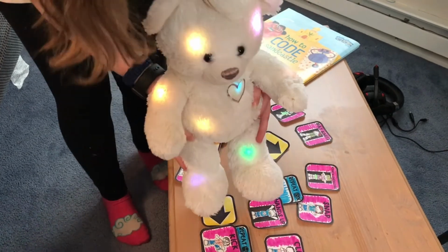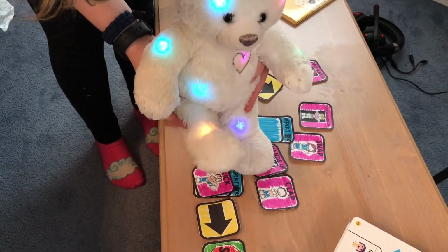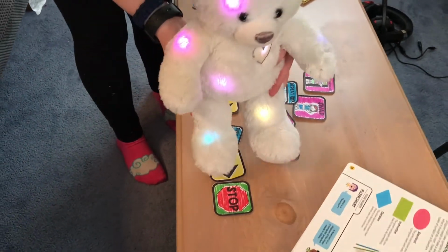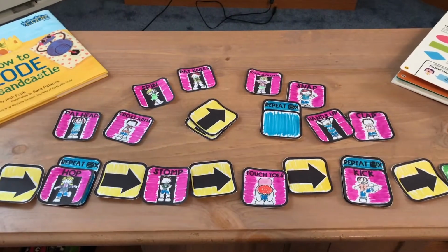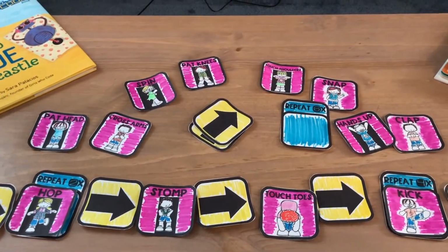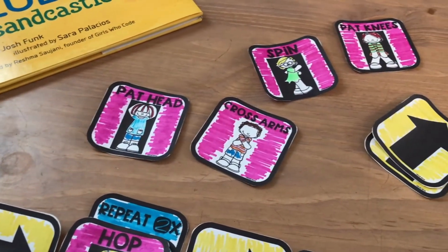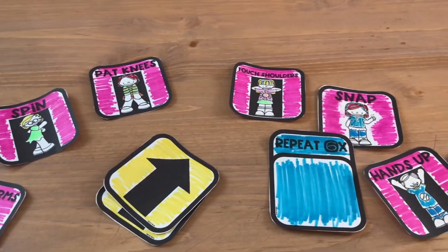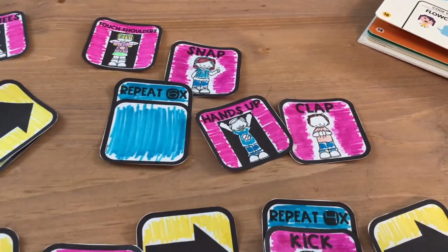And he moves forward. Moves over again. And kicks his feet. And he moves forward. Moves forward again. And he stops. Now you'll notice we didn't use all of our cards. There are others that you can use if you would like, such as pat your head, cross your arms, spin, pat your knees, touch your shoulders, snap, hands up, and clap.